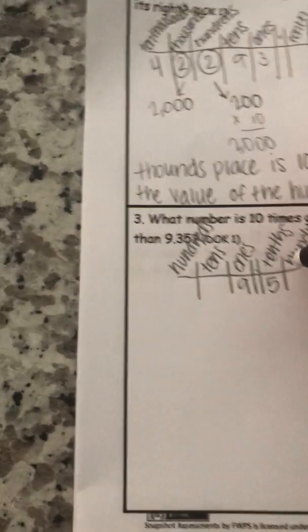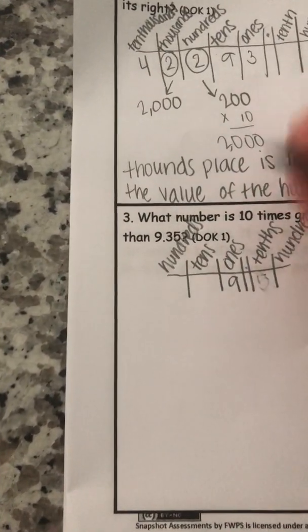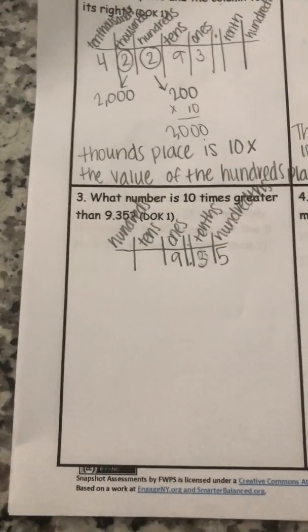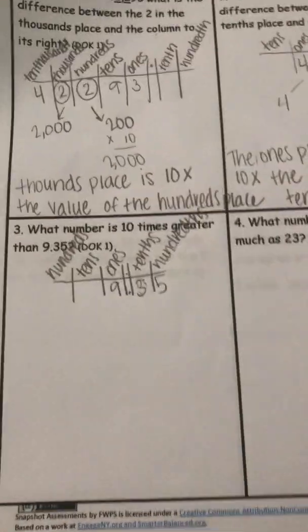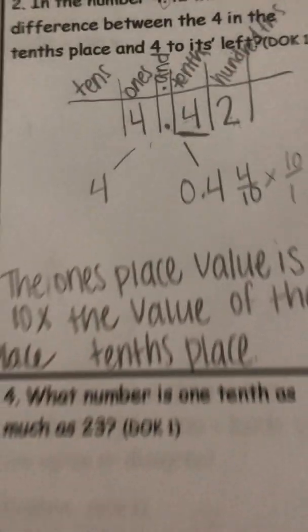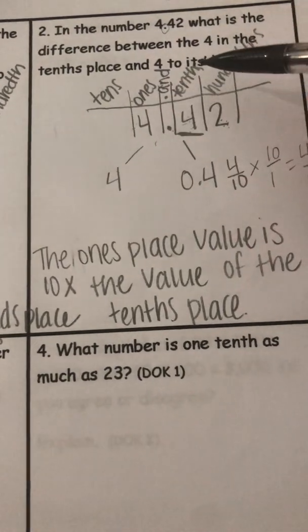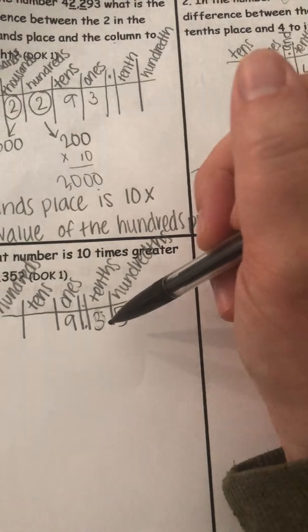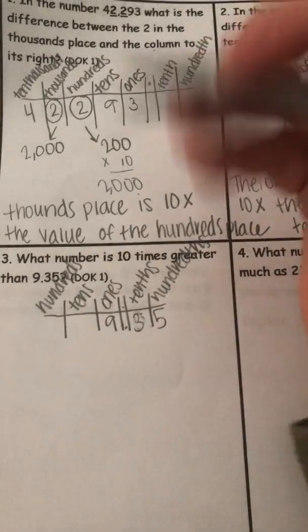Oh, I messed that up. Sorry about that. 9 3/500ths. Because remember, my decimal point is read as "and." 9 3/500ths. So I'm going to think back to this. I said the ones place value is 10 times the tenths. So if I take 5/100ths and multiply it by 10, what happens?